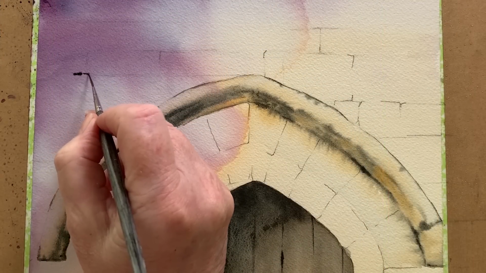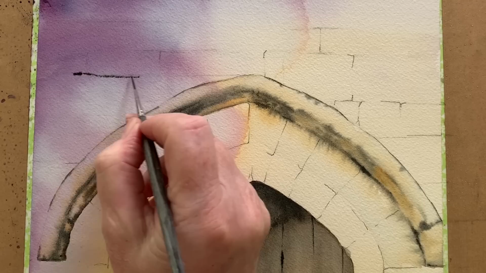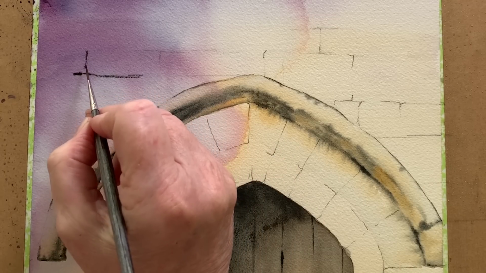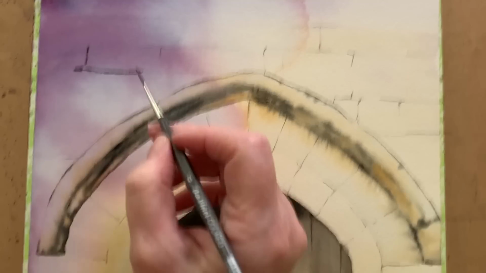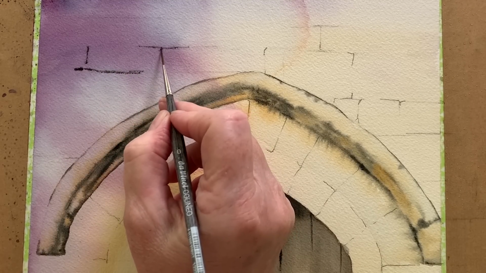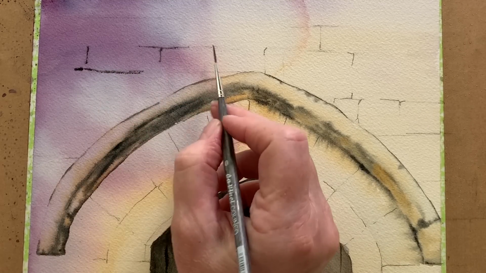For the area above the arch, I worked on wet paper as well. Here I used the thick creamy pigment and my rigger brush, and I suggested the edges of the brickwork. I didn't want to put too much detail in this area up here.